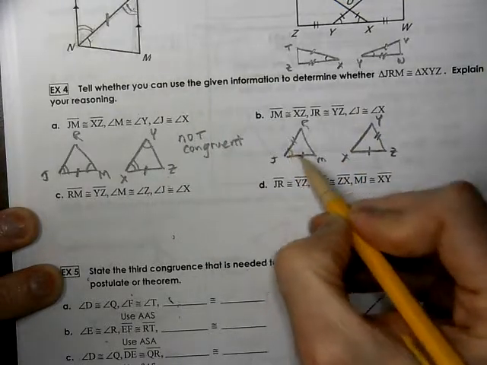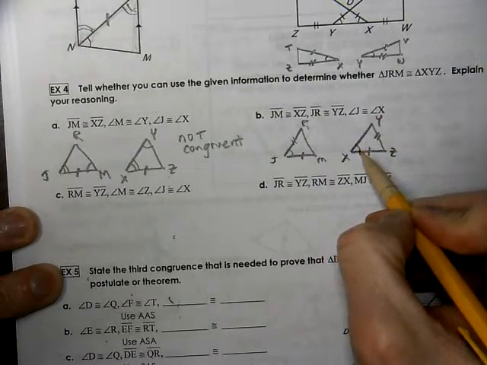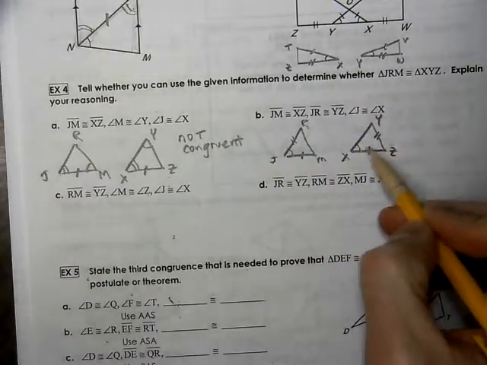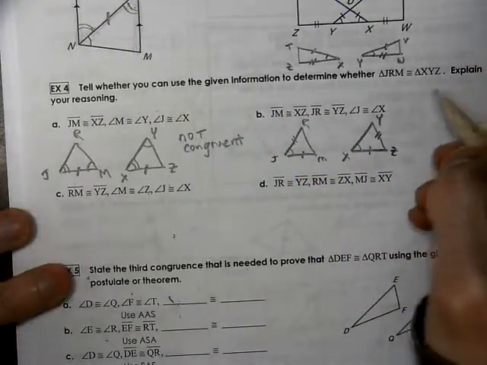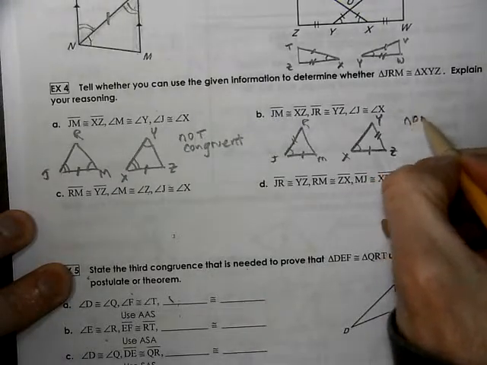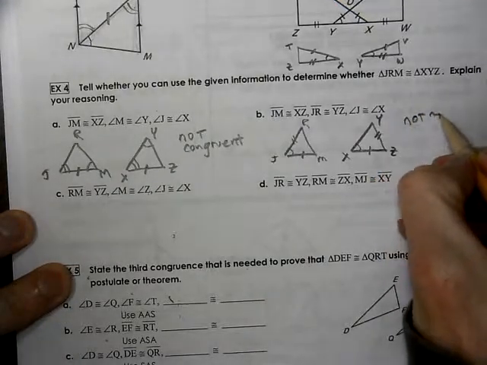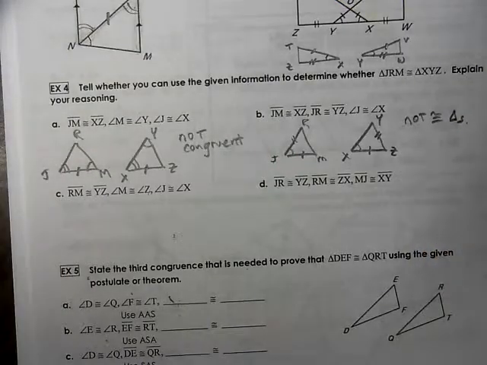Angle J, the one in between the two sides, angle X. Oh, look at that. This is not in between the two sides. This one's in between the two sides. Again, not congruent triangles.